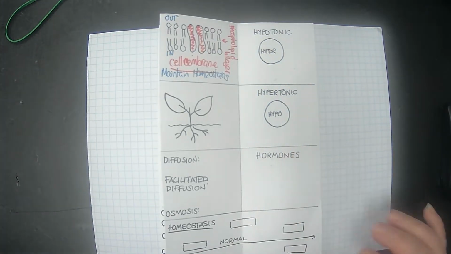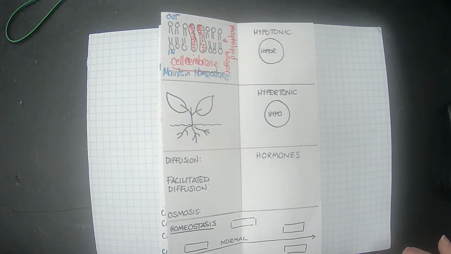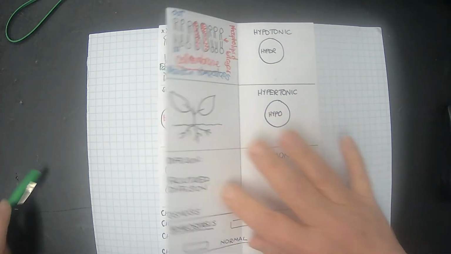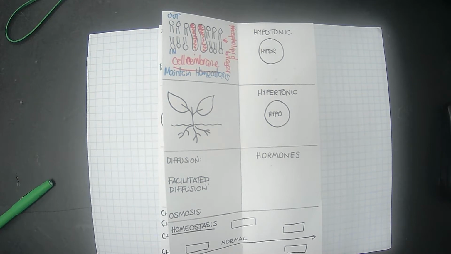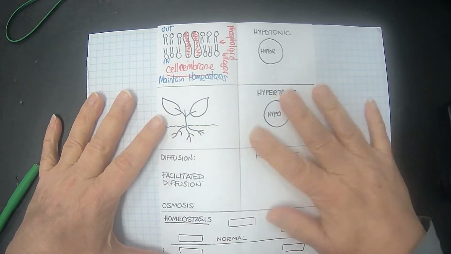And the job of the cell membrane is to maintain homeostasis by being the connection between the outside world of the cell and the inside world of the cell. So let's have a quick look at these ones.